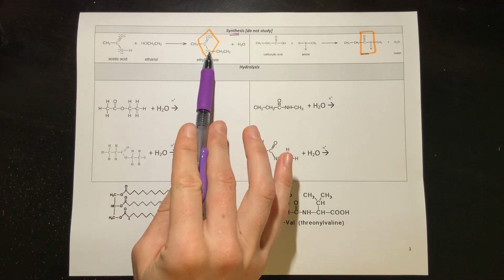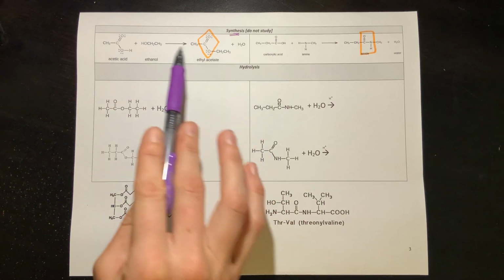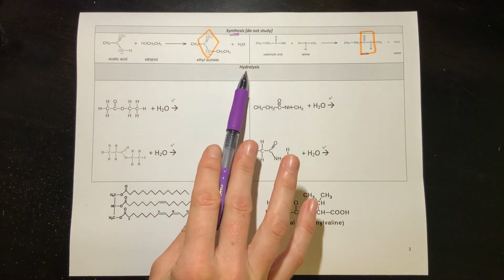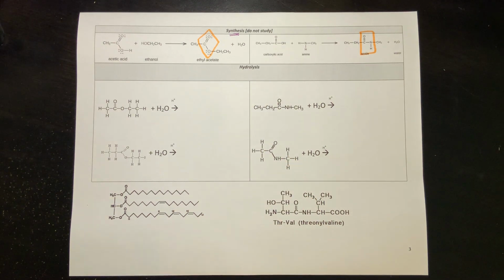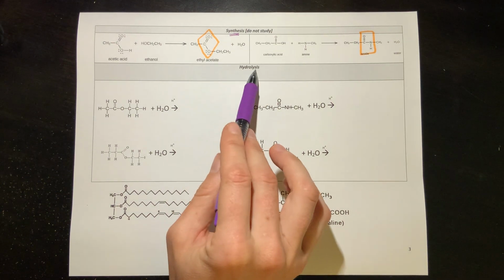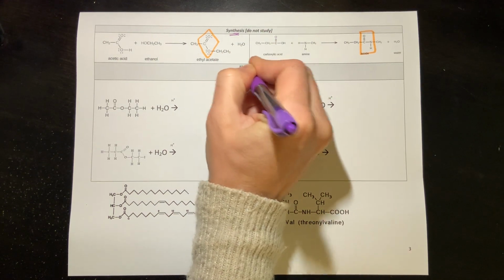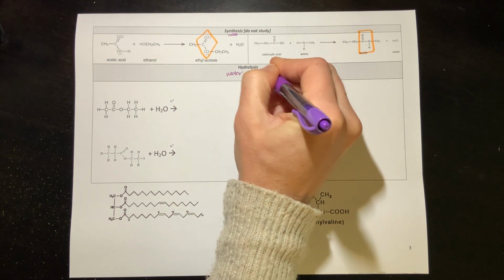So we've been looking at esters and amides. I showed you briefly how to synthesize or make those, but we're going to now look at hydrolysis. And like most of the words that we learn, the word has some hints of what's happening. So hydro, I'm thinking water, and lysis, I'm thinking break.